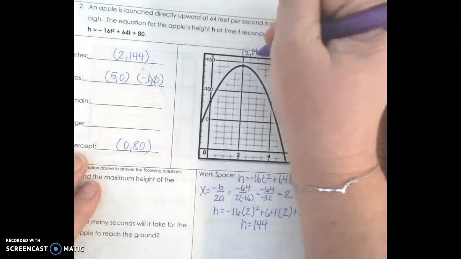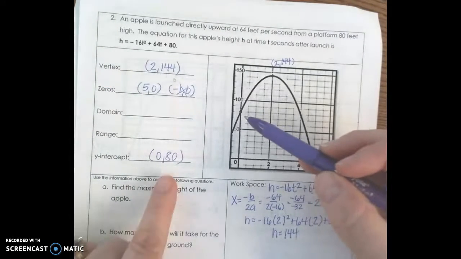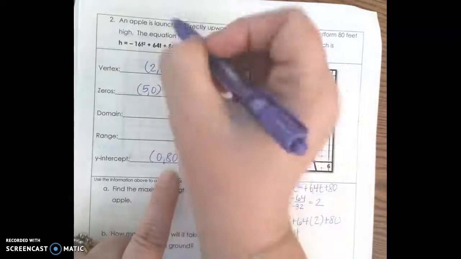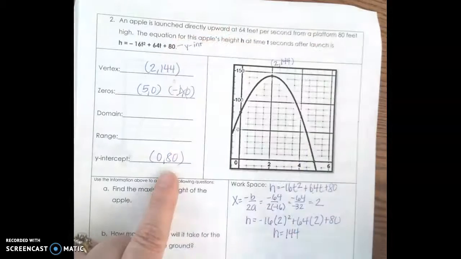So I'm going to label this guy up here. And we've already gotten this because I gave you that during class. The y-intercept, I said was 0, 80. You can look at your equation. This is your y-intercept. The last value is always your y-intercept.